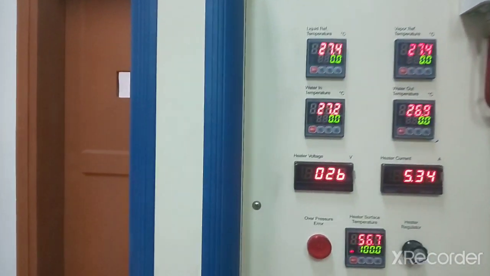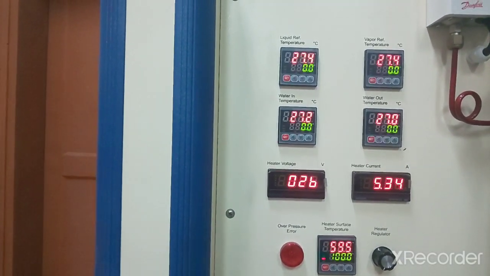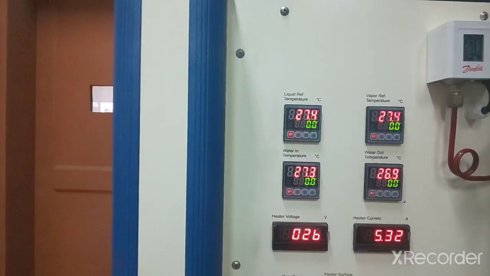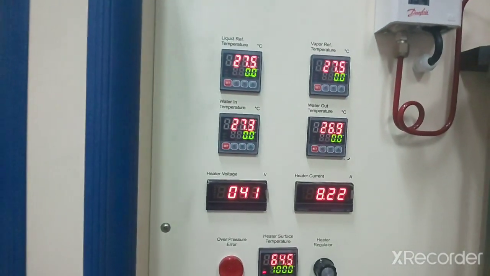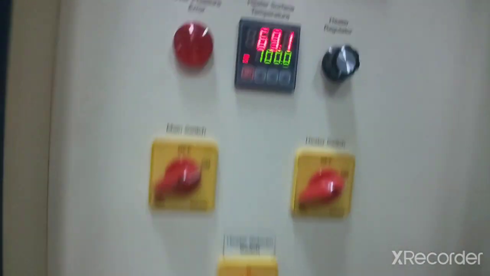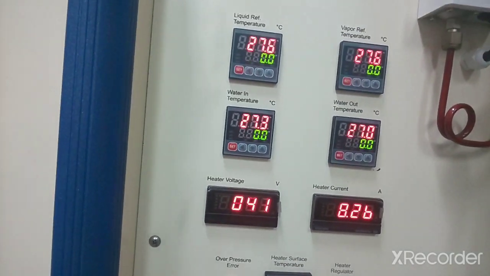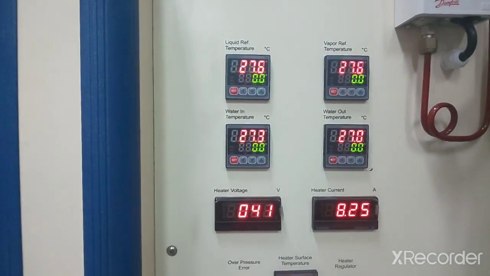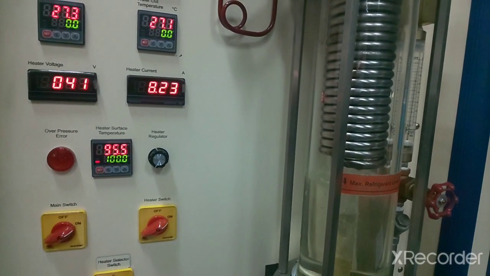So I think we can switch it to the second mode. Should we? Yes. Now you can see I have switched it to the second mode, and the current and the voltage value has increased dramatically. So right now I'm just trying to increase, trying to get the refrigerant.